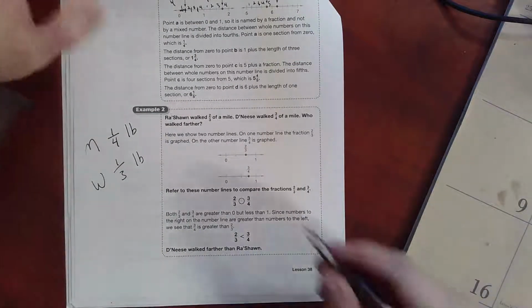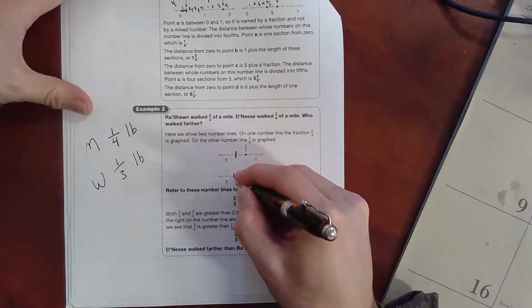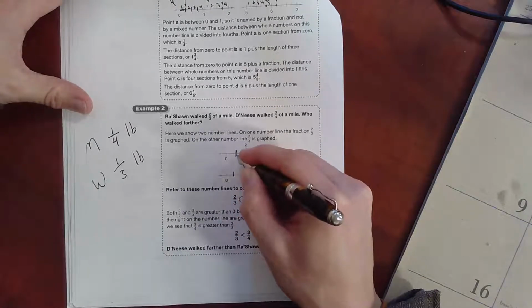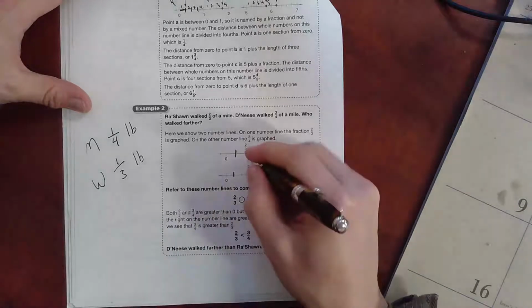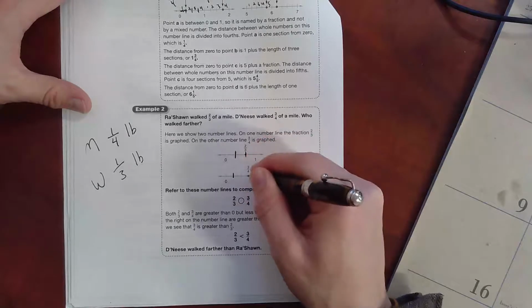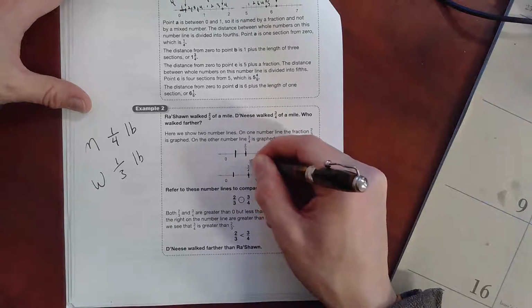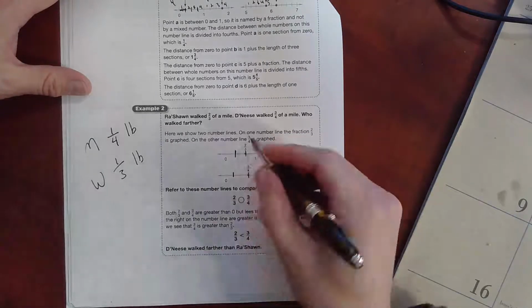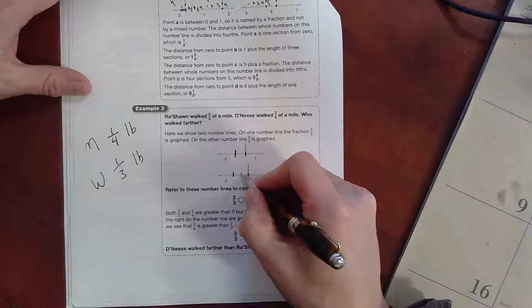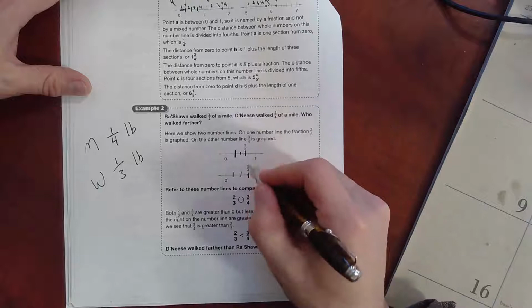So 1/3 puts you right here. A 1/4 puts you right here. So 1/3 is significantly bigger than a 1/4. But 2/3 brings you here. 3/4 brings you here. Everything else is even. So if I go up, it's right here. 2/3 is certainly bigger than a half. A half would be right here. But it is smaller than 3/4.